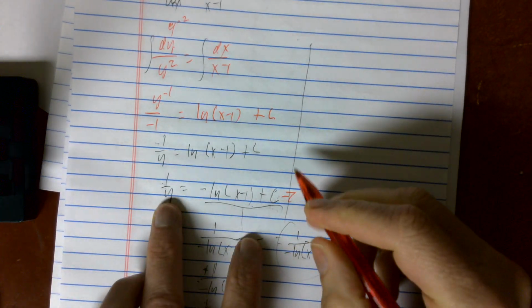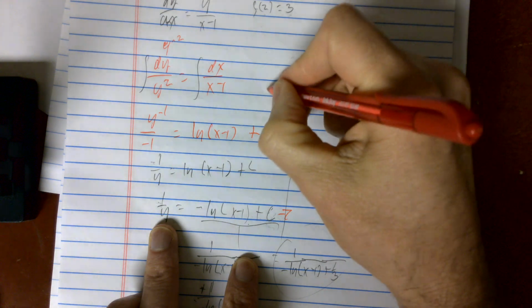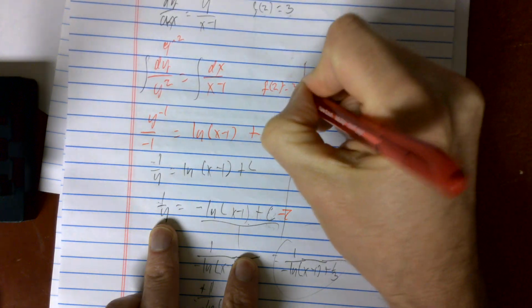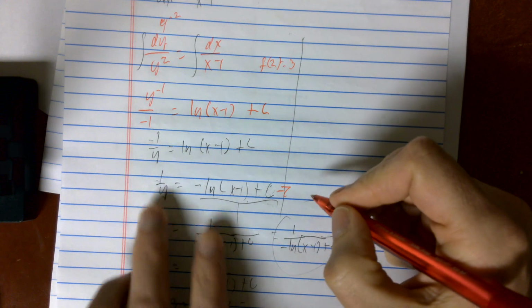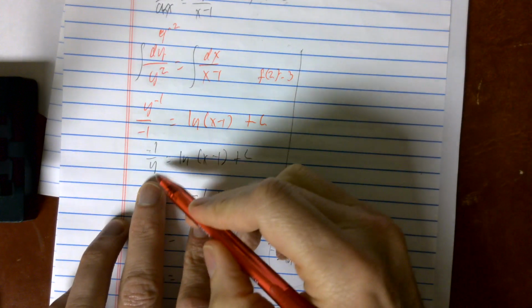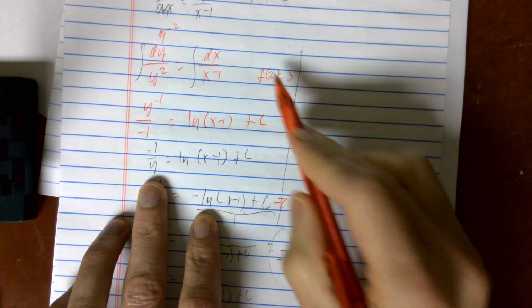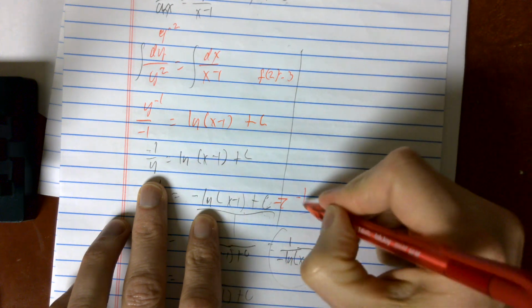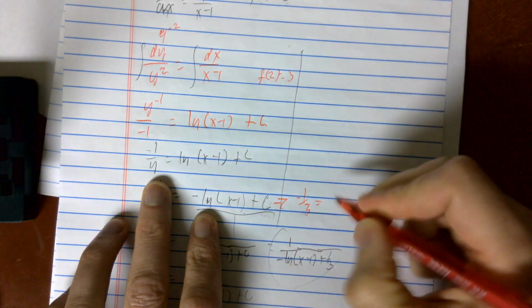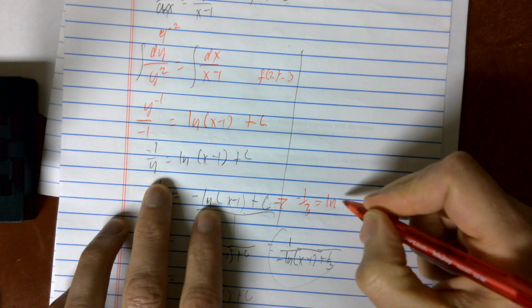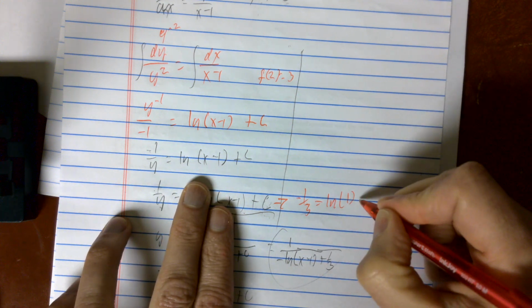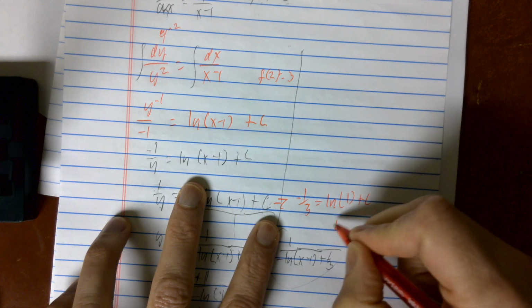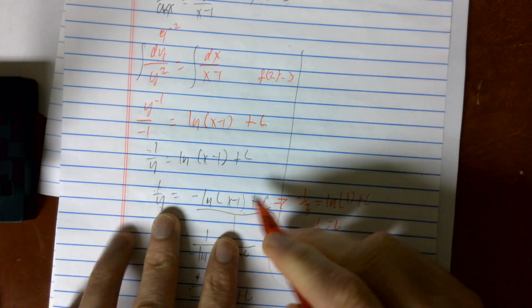And at this stage, let me write it up here, f of 2 is equal to 3. If I plug the 3 in for y, I get negative 1/3 is equal to natural log of 1 plus c. I just found out that c is equal to negative 1/3.